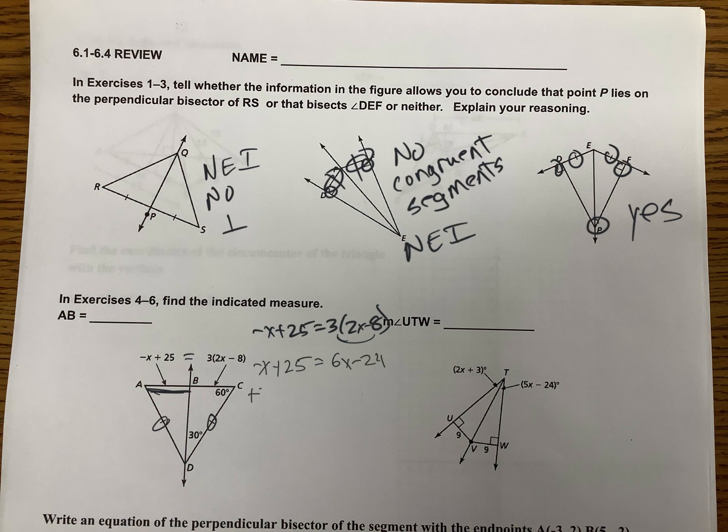Add x to the right, that's 7x minus 24, and 25 equals that. Add 24, that's 49. Divide by 7, x is 7. Now we put 7 into this position to get AB. That's negative 7 plus 25, which is 18.